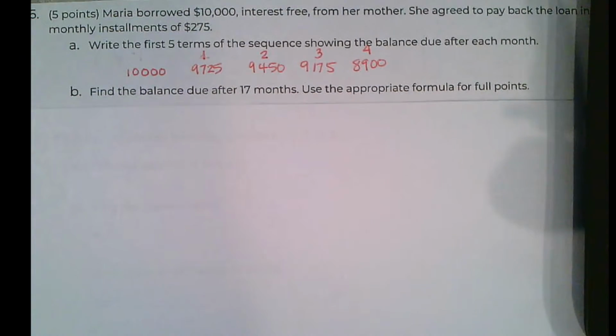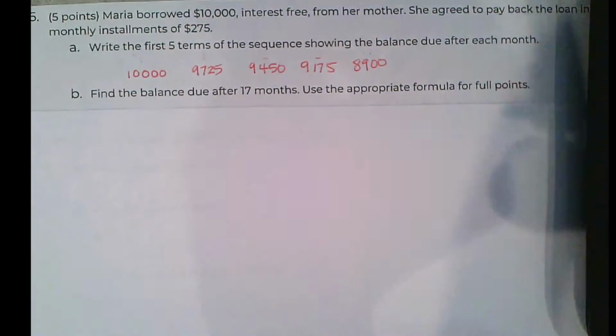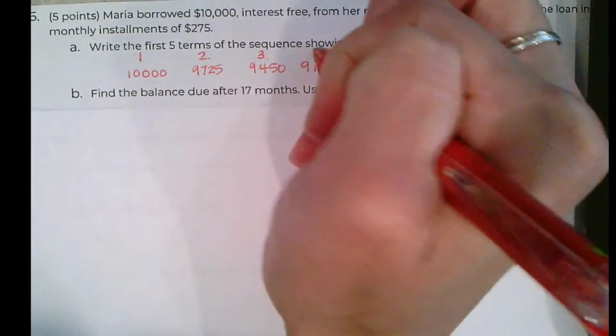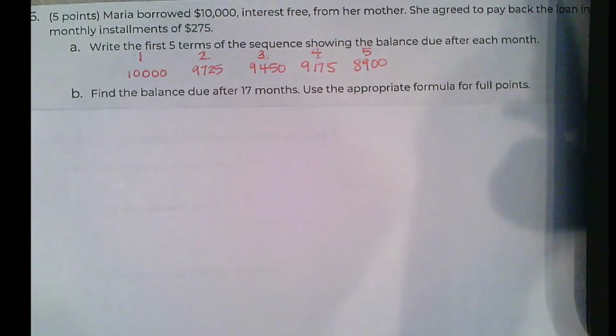She's just loaned the money, so she owes 10,000 for that month, and the second month is when she starts owing the rest. So I would be okay with this being set up either starting with 1 at this 9,725 or starting with 1 at the 10,000. So I'm going to do this a little simpler and just start with 1 at the 10,000. But if you started with 1 at 9,725, you're just being very clever, and I would have given you full points, maybe even a bonus point for sort of thinking that far.